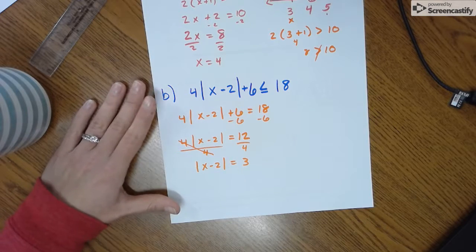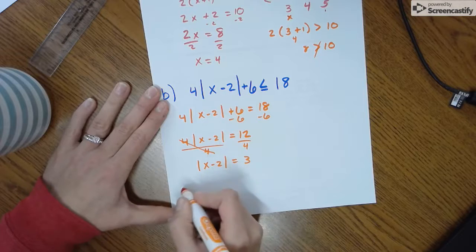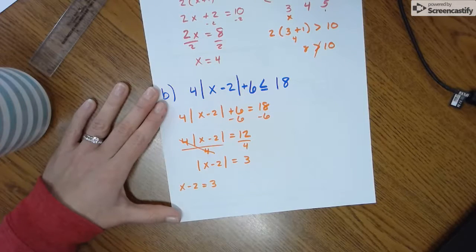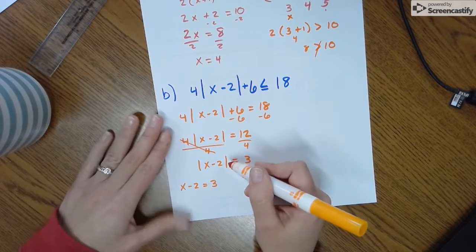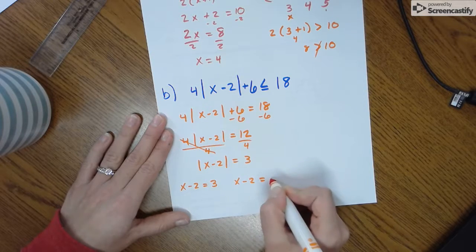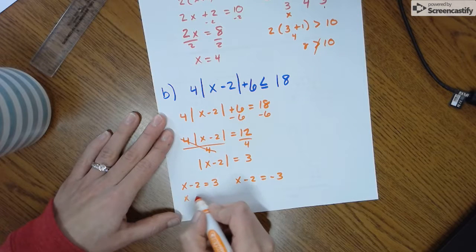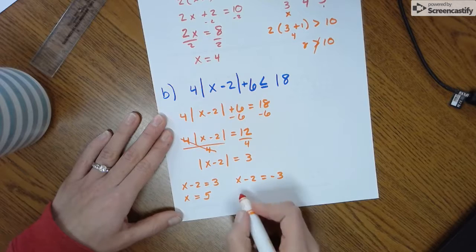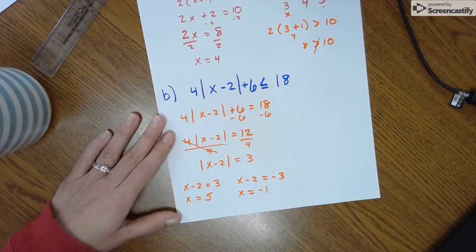Now this is where we have to set up our two cases. The absolute value of 3 equals 3, so that means x minus 2 could equal 3. But the absolute value of negative 3 would also equal 3, so that is my second case. Then I just solve these individually. Adding 2 to both sides here gives me x equals 5, and adding 2 to both sides here gives me x equals negative 1.